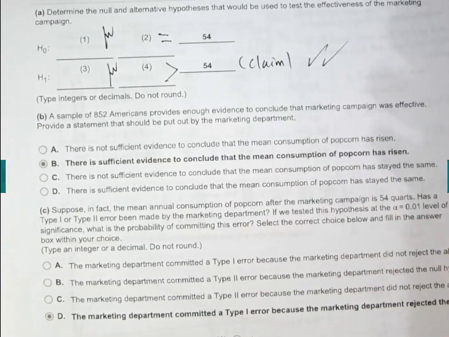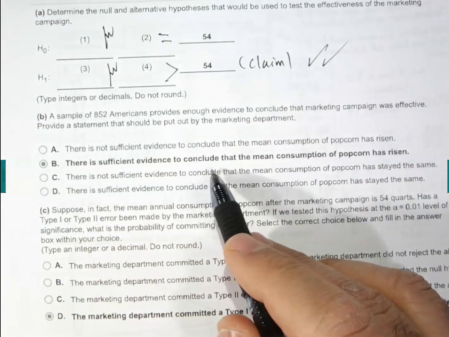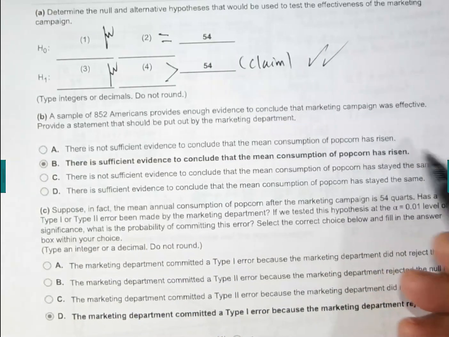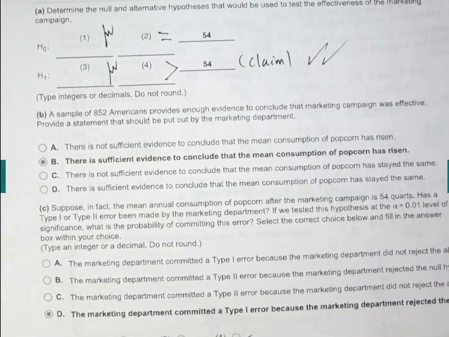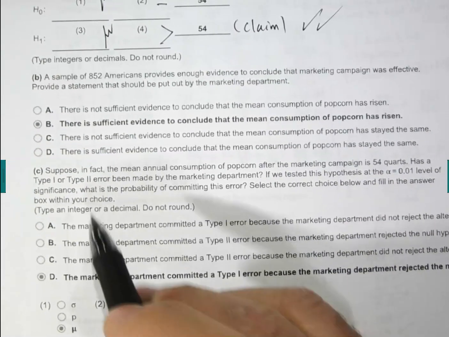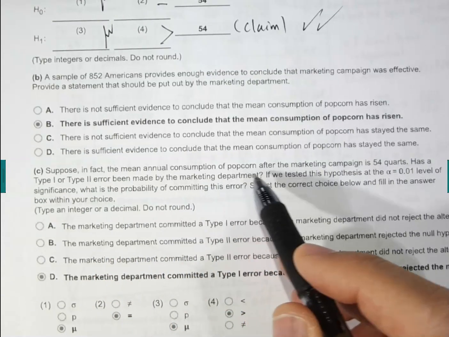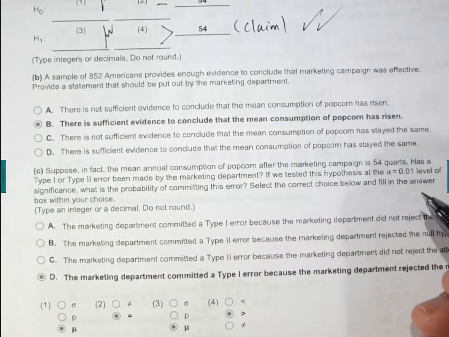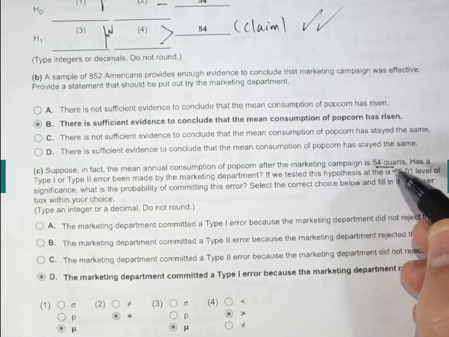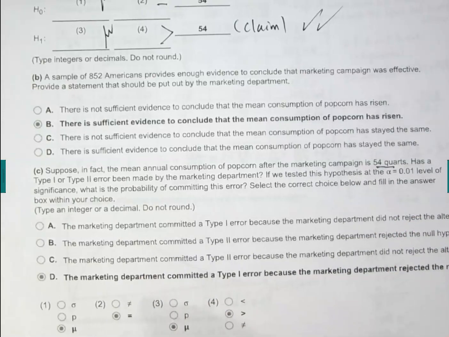Okay, well, if they say that it is working, then you say there is sufficient evidence to conclude that the mean consumption of popcorn has risen. That makes sense to use this statement. Okay, C. Suppose, in fact, the mean annual consumption of popcorn after the marketing campaign is 54 quarts. So they're supposing that it is 54. Has a type 1 or type 2 error been made by the marketing department? If we tested the hypothesis at the alpha equals 0.01 level of significance, what is the probability of committing this error? Select the correct choice below and fill in the answers.